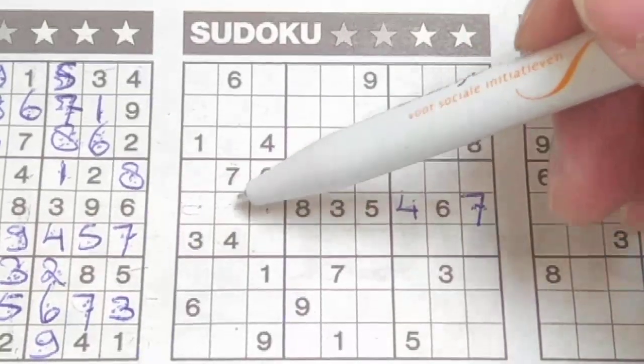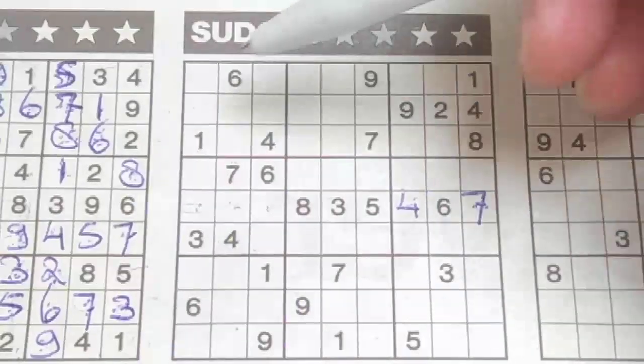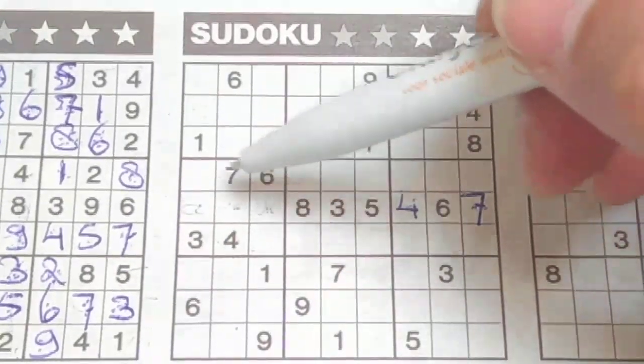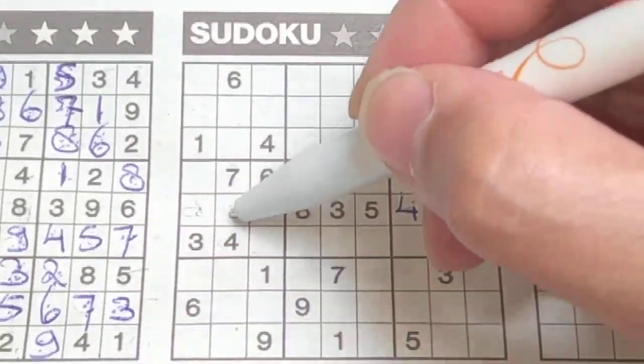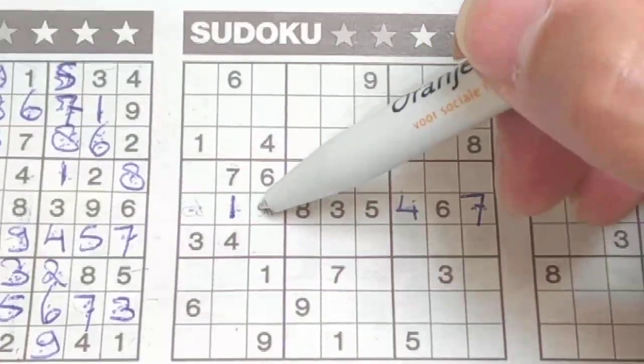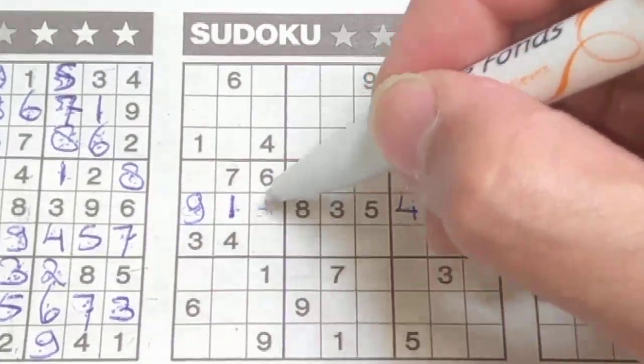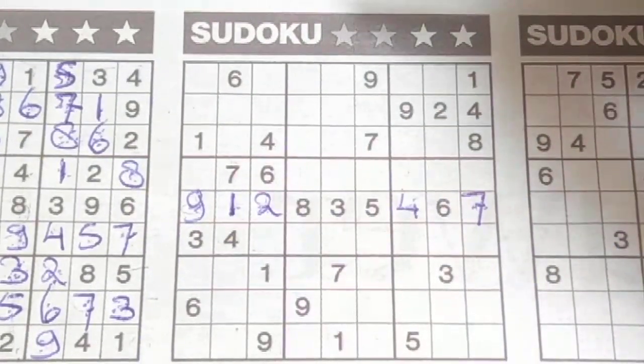How about these 3 numbers? The numbers are 1, 2, and then 9. I see here 1, no 1 there. Here 1, no 1 there. Only one place for the 1, it should be there. The 2 and the 9 are left. We have a 9 here, no 9 there. 9 should be here. And the 2 goes there.